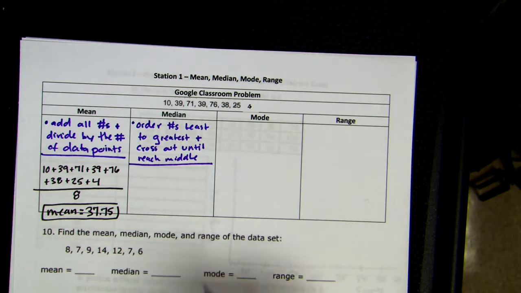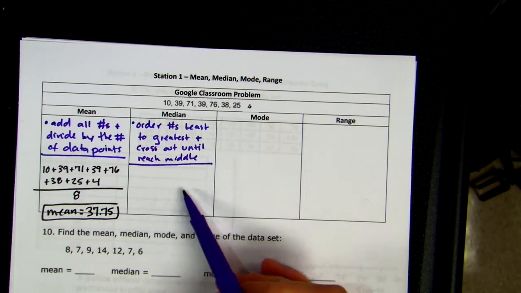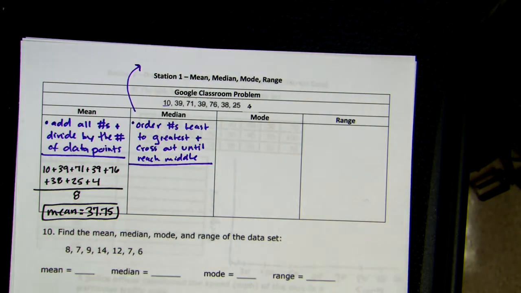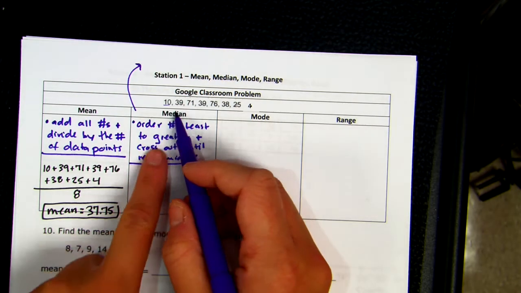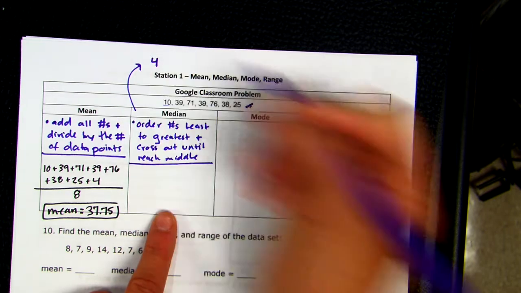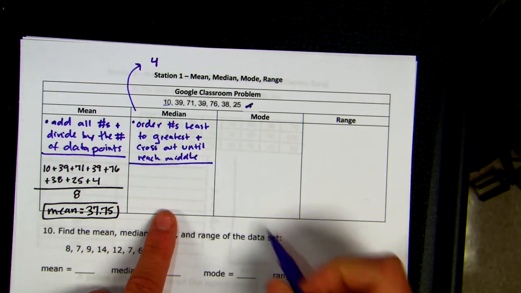Okay, I didn't leave you a ton of room here. I apologize for that. I'm going to do my median up here so I can order my numbers from least to greatest. So I'm going to start with 4. When I write down a number, I cross it off on my original data list so I make sure I don't repeat it.